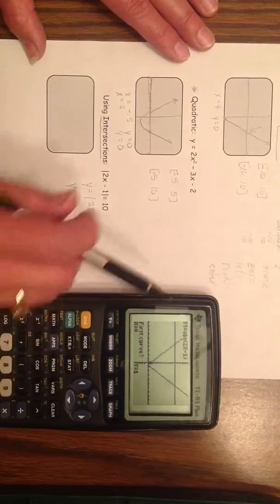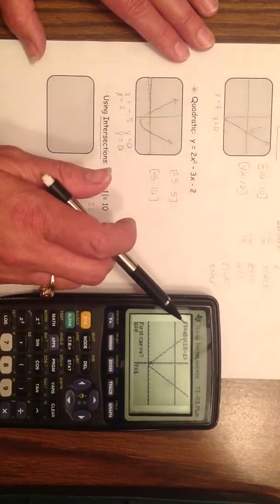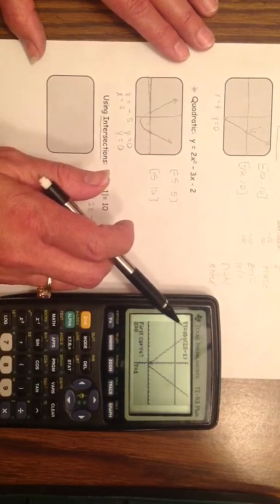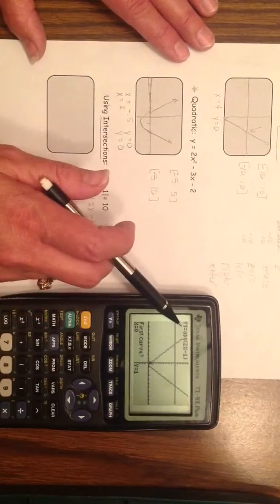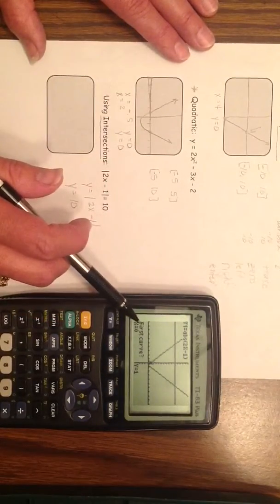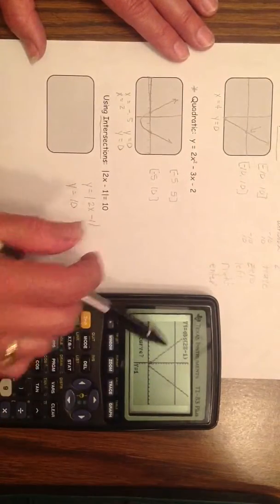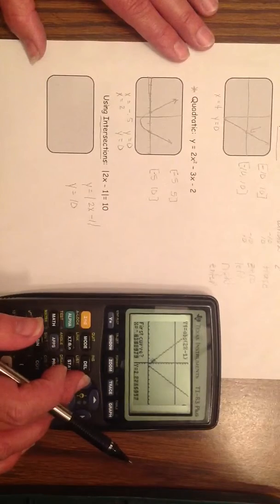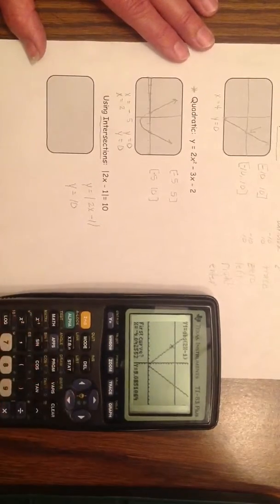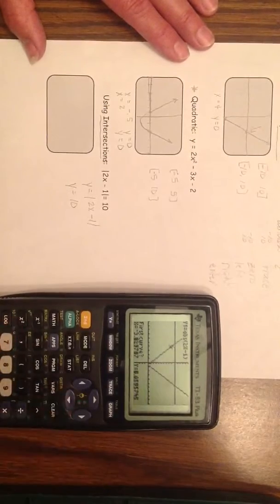What your calculator does then is the cursor is running on the first curve, and it's asking, is this your first curve? Well, we are, but we want to get close to our intersection. So we're going to use the left arrow to get closer to our intersection. You don't have to be right on top of it, you just need to be near it. And you can hit enter.